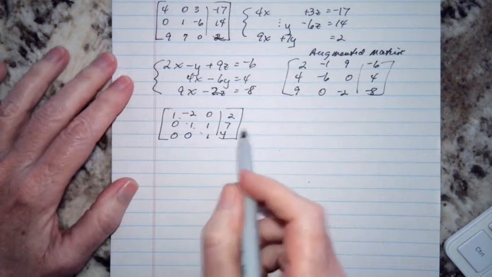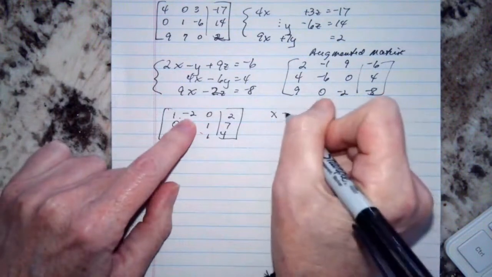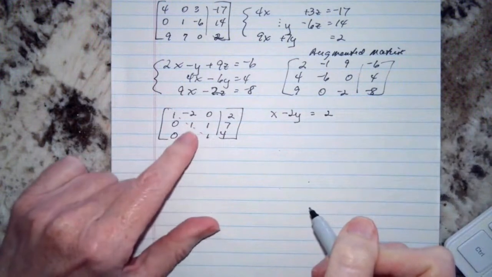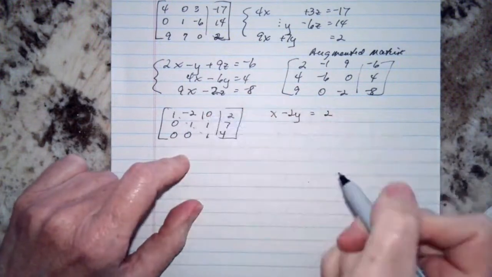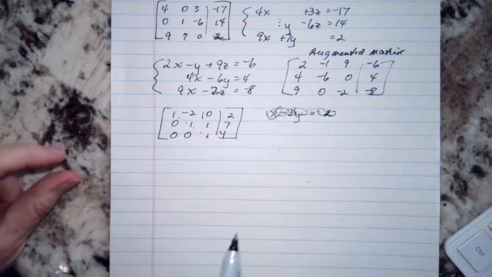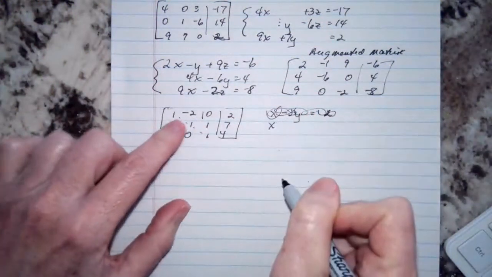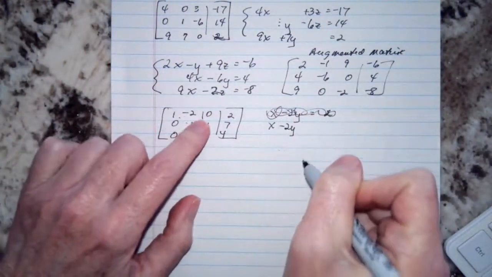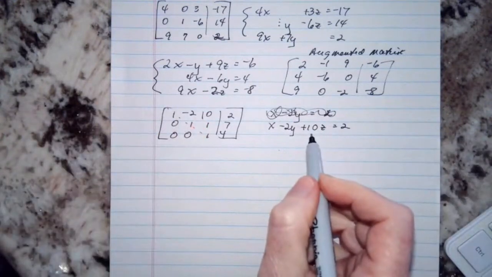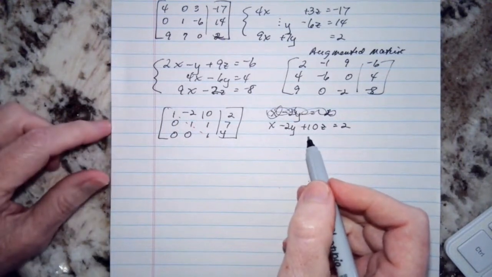Okay, let's look at what that says. Let's translate that back. This will say x minus 2y, no z, equals 2. This line, let's make this a 10, just because, although that's going to mess everything up, but that's okay. We'll worry about it later. So let's say this is x minus 2y plus 10z equals 2. I just randomly changed that because I want a z in that position. I don't want weird situations for you the first time you look at this.